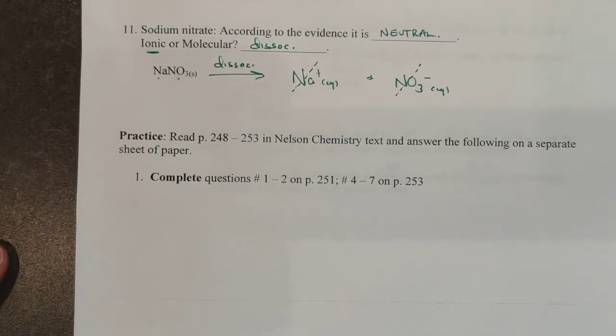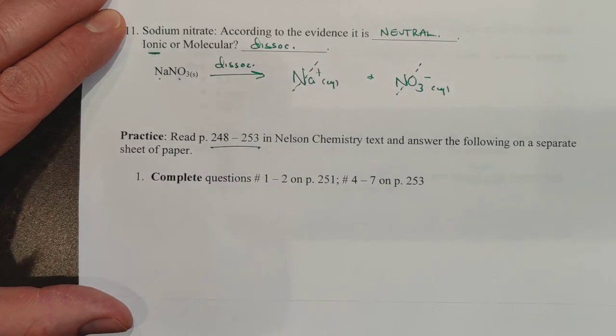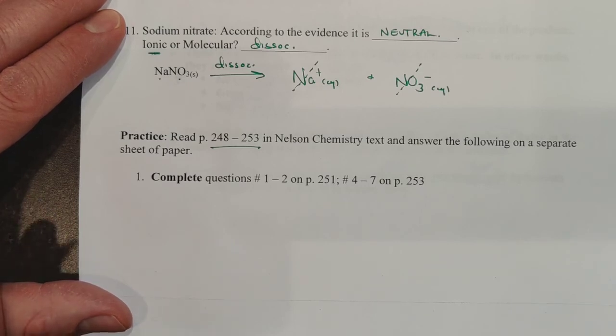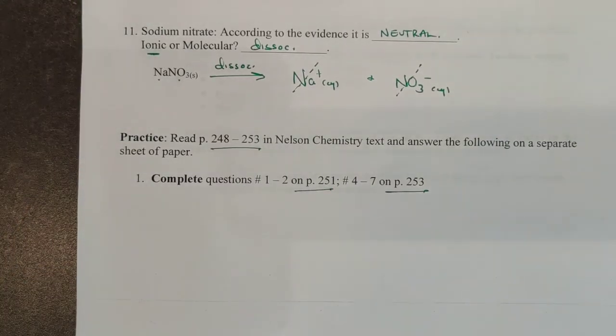This is our finishing topic for Chapter 6. We will not go into 6.5. It doesn't hurt to read, but there will be no explicit questions on it on your upcoming test. Read pages 248 to 253. There are additional examples in the textbook that you should be paying attention to. There are solved solutions in there that you should be paying attention to. It's a different presentation. It's always good to see multiple versions of the same idea. Pages 251 and 253 have a few practice questions. Finish that off, and everything should be golden.